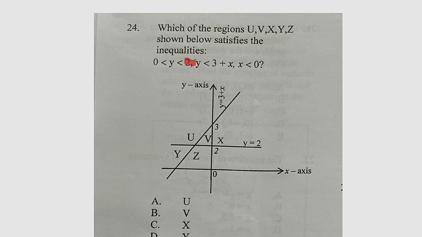Y between 0 to 2 means what? You can see this is the x-axis and this is the y-axis. Between 0 to 2, this is the region. We are going to shade it. Something like this. Then y less than 3 plus x. Already we have a graph of y equal to 3 plus x. So anything less than that will be below the line. So we are going to shade something below it.